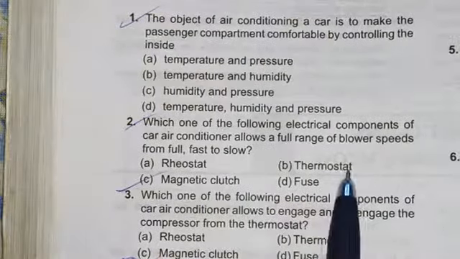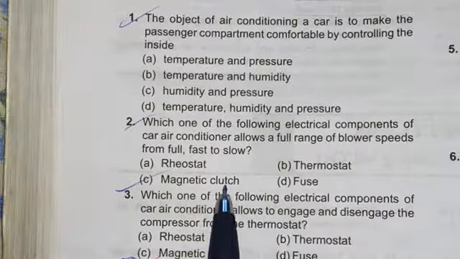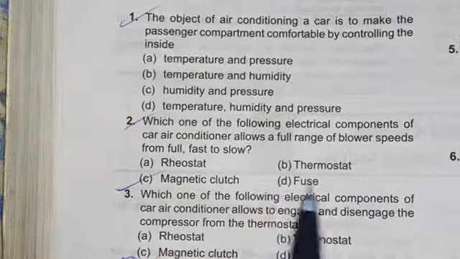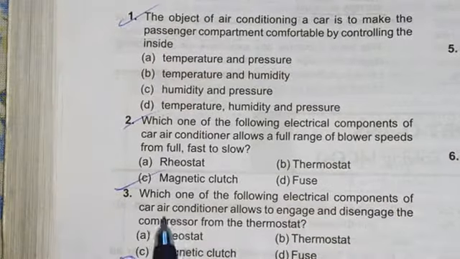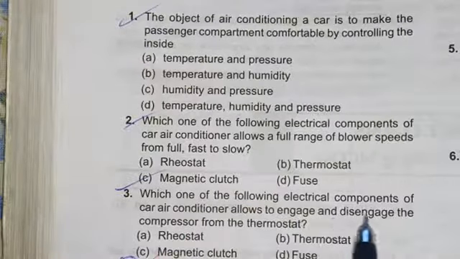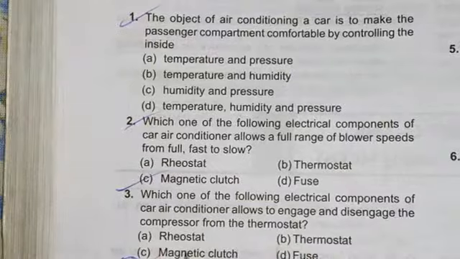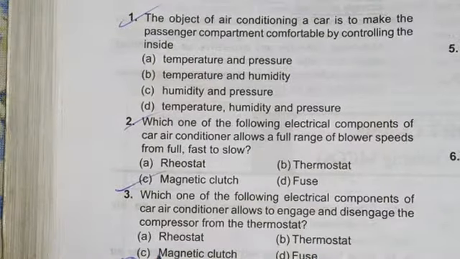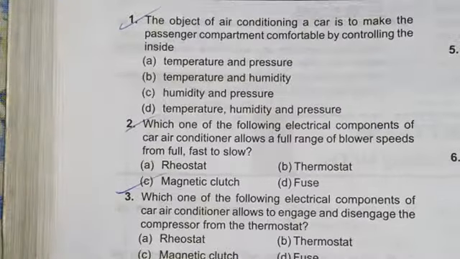The thermostat maintains the temperature inside the car, the magnetic clutch engages and disengages the compressor, and the fuse, you know what the use of a fuse is. Now next: which one of the following electrical components of a car air conditioner is allowed to engage and disengage the compressor from the thermostat? A, rheostat, B, thermostat, C, magnetic clutch, D, fuse. The correct answer is C, magnetic clutch.